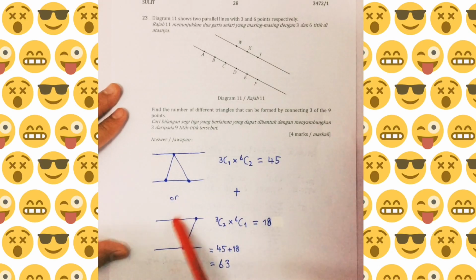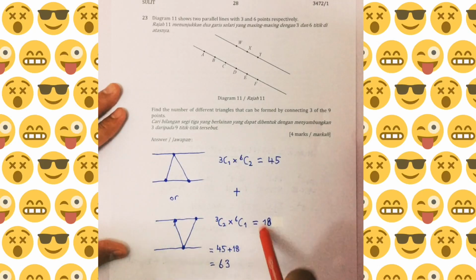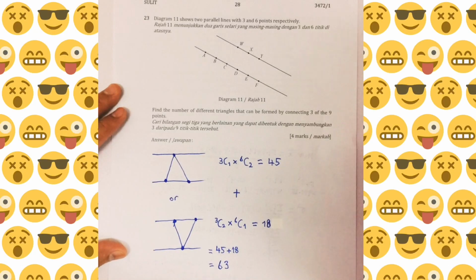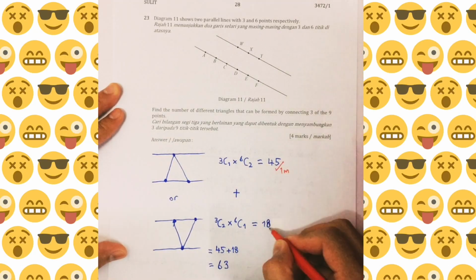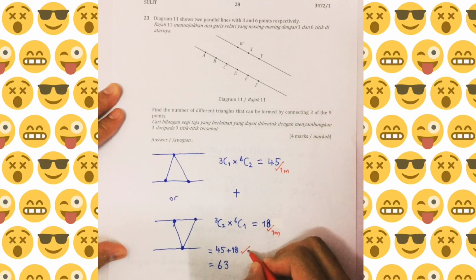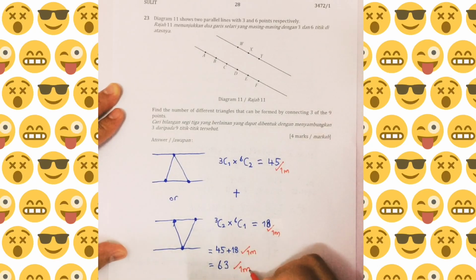And if you do the other one, if you got 2 points above and 1 point below, you got 3 points, choose 2, and then from all the 6 points, choose 1, you get 18. So if you add both, you get 63 different triangles. So the 4 marks come from here. If you find 45, you get 1 mark. If you find 18, you get another mark. If you add both numbers, you get 1 mark, and then the final answer will be 1 mark.